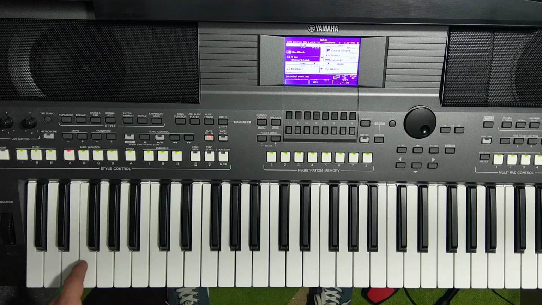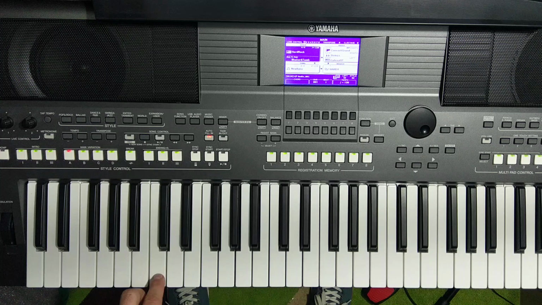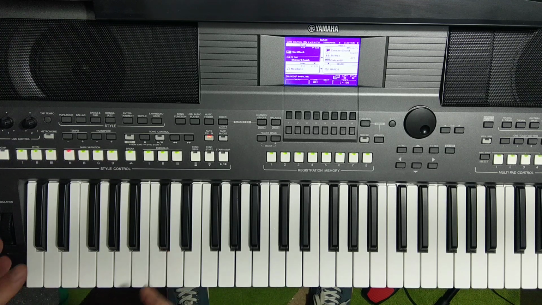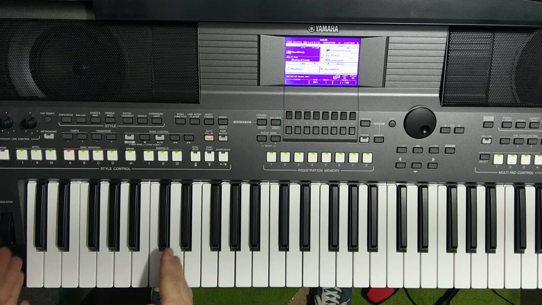And what is important, between E and F there is no such thing as E sharp or F flat, because between E and F there is only half of a tone. And the same situation is here between B and C. So this is how the pattern of the 12 basic sounds looks on the keyboard, and each keyboard has a few octaves.